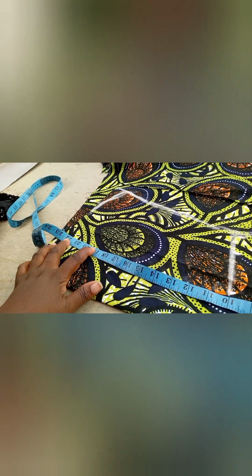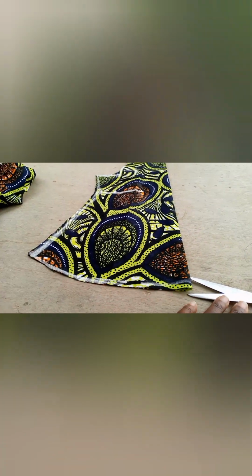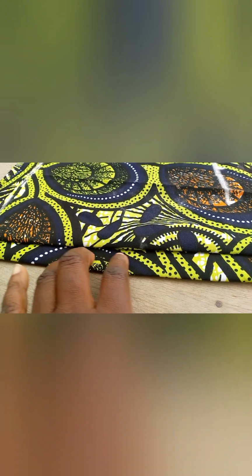The next thing I'll be doing is to place this front piece on the back part to cut out. Same thing I've done here, I'll just place it on the back to cut out the back part of the material. So I've placed it. I gave allowance of 2 inches for my zipper, just the way you see it, and I've cut it out.